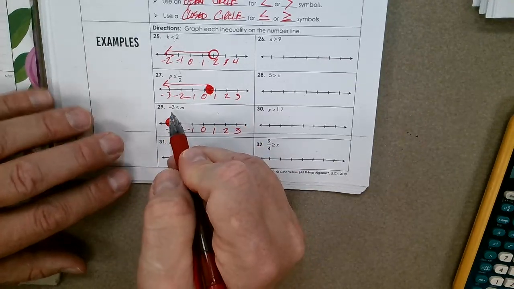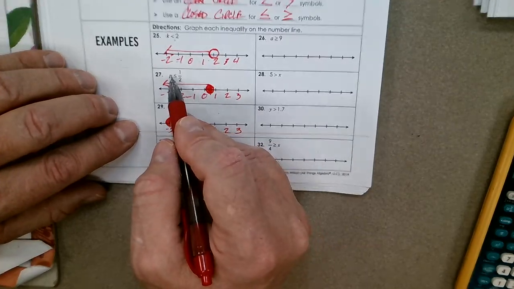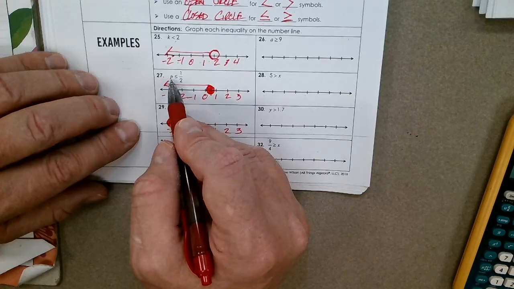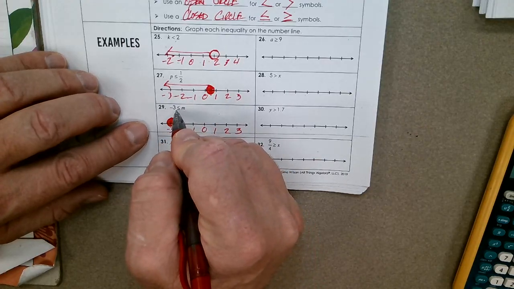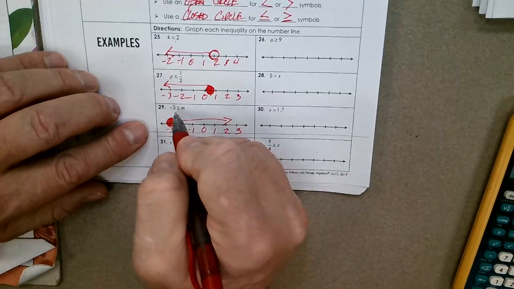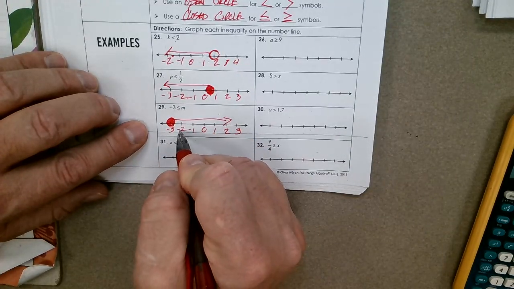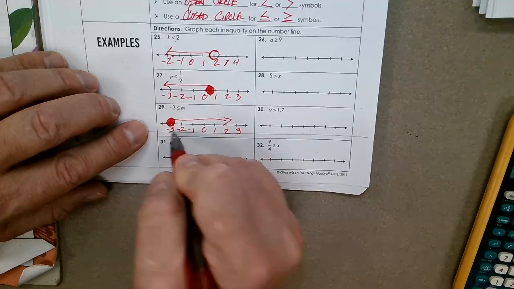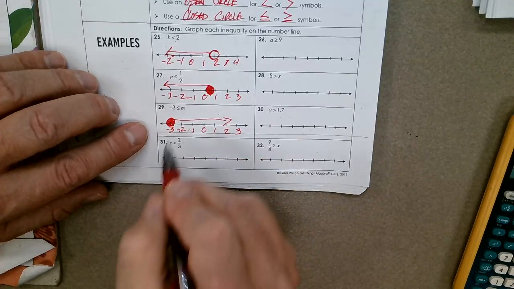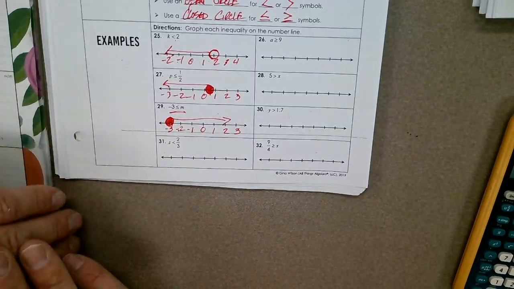Now, we have to be careful. All right, I told you up here, the arrow tells us which way to draw it. Well, when the variable's first, the arrow will tell us. When the variable's second, we're going to go kind of opposite of that. -3 is less than or equal to m. So here it is. -2, it's less than that. -1, it's less than that. So that's when it gets confusing, when the variable's second. You have to think opposite.